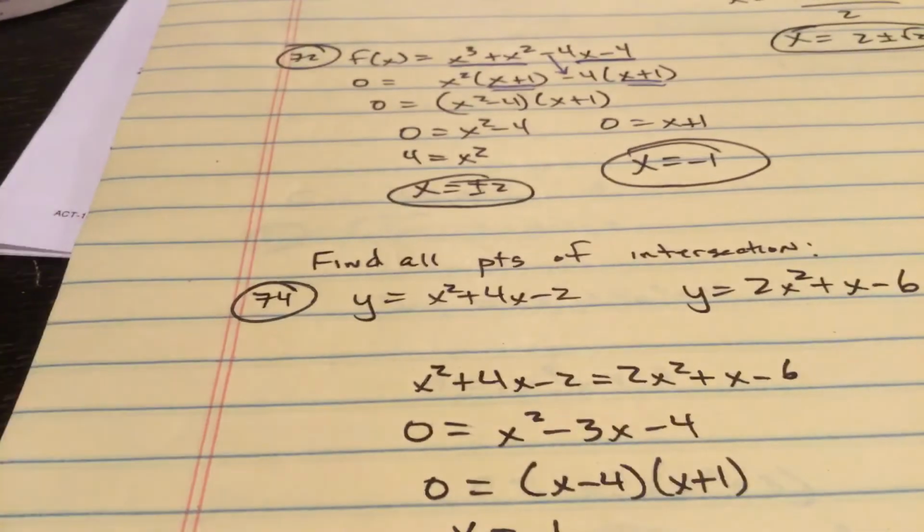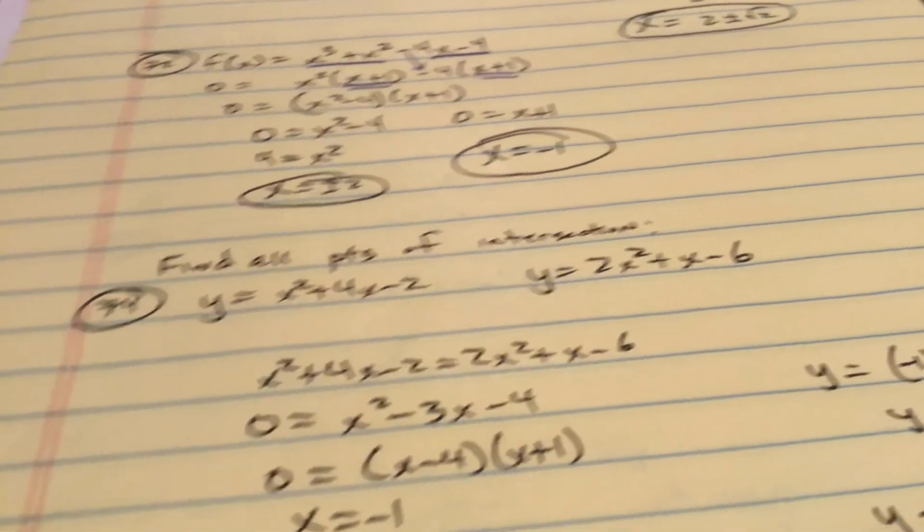All right, let's find all points of intersection.